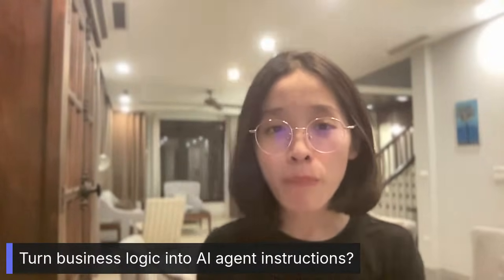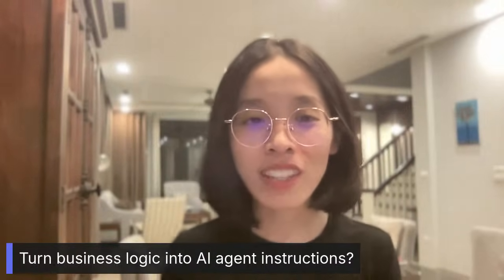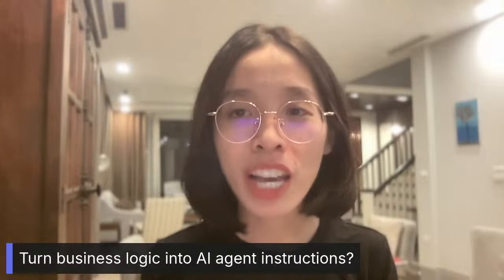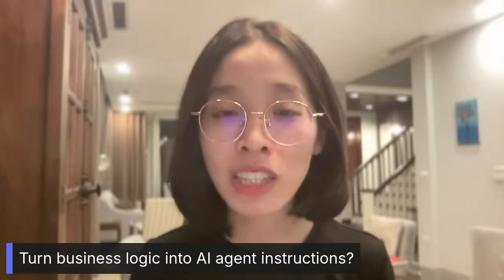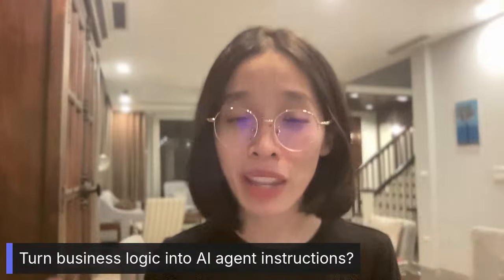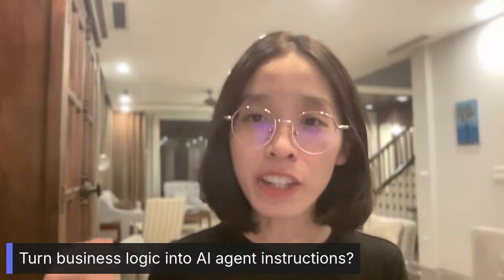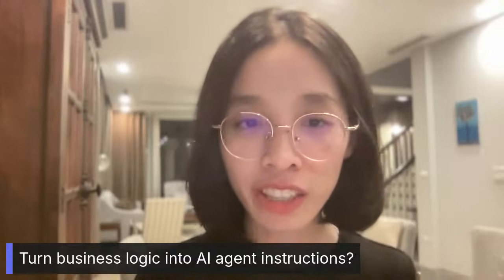So my top tip for you would be to use AI for this process of encoding your business logic into a prompt as well. What I mean by that is that AI is actually very good at understanding our intentions.